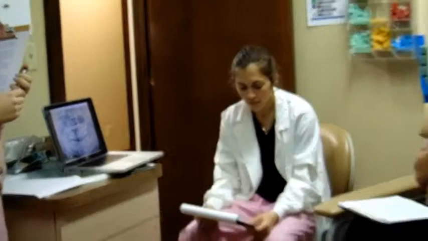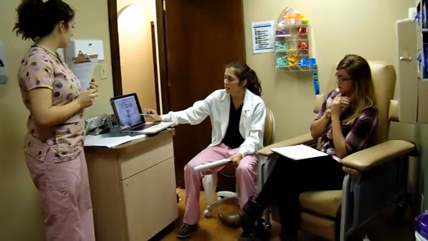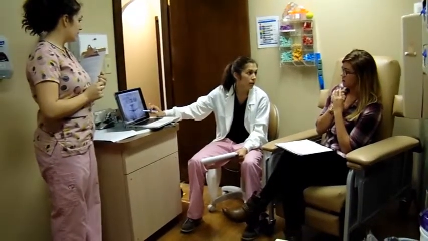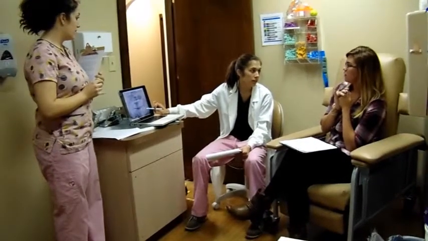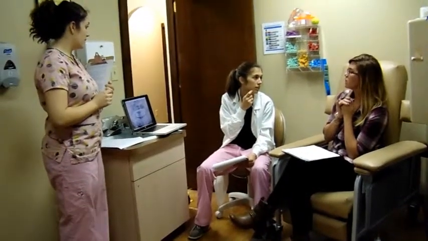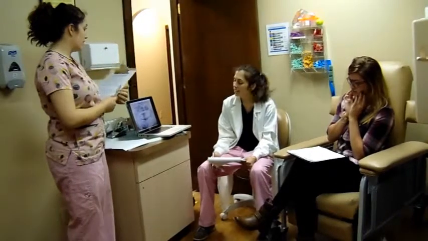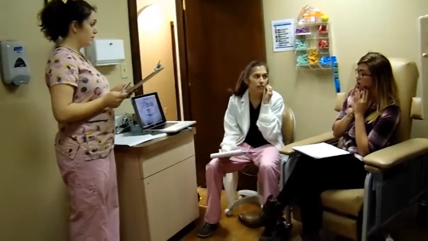Whoa, what does impacted mean? Impacted just means that your tooth is stuck underneath the bone in your mouth, so it can't get through. That can cause crowding and pushing on the roots at the bottom, and it can cause an infection if we don't get those out of there, because food can get stuck.